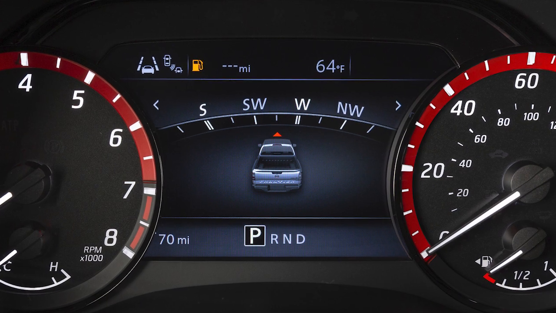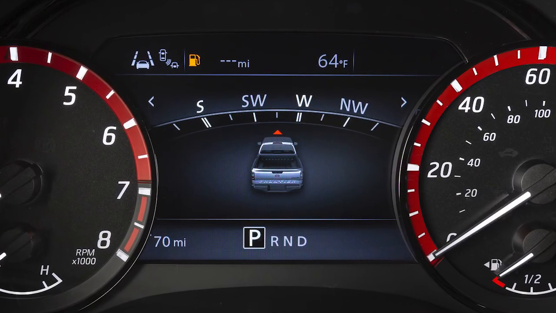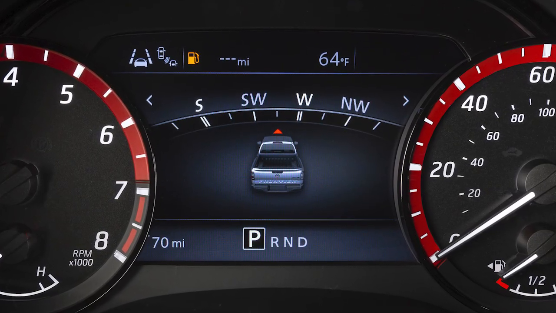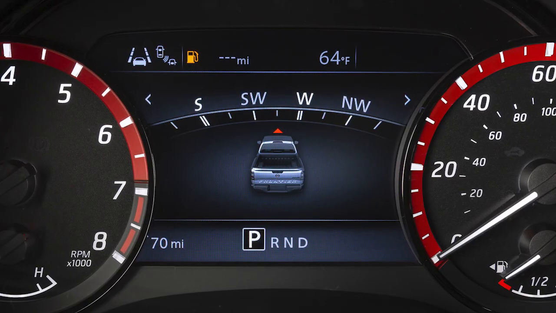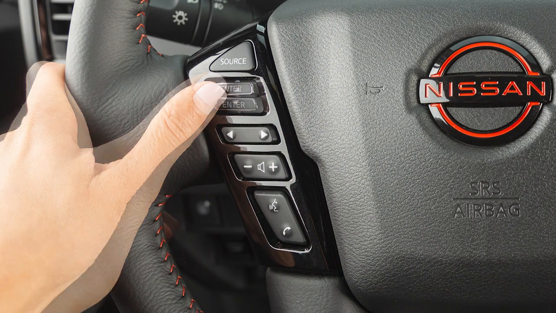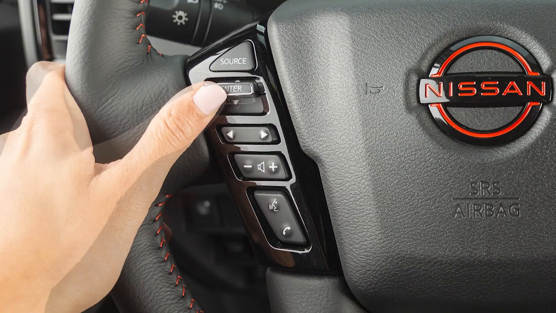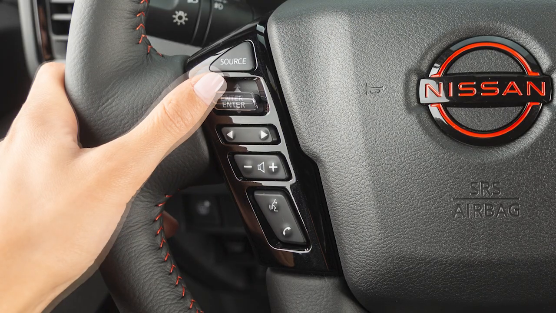Your vehicle is equipped with a vehicle information system that monitors a host of vehicle functions. The vehicle information display is located here in the instrument panel. The vehicle information display can be changed using the left-right arrows, the up-down arrows, and the Enter button located on the steering wheel. Push this switch up or down to navigate through items.